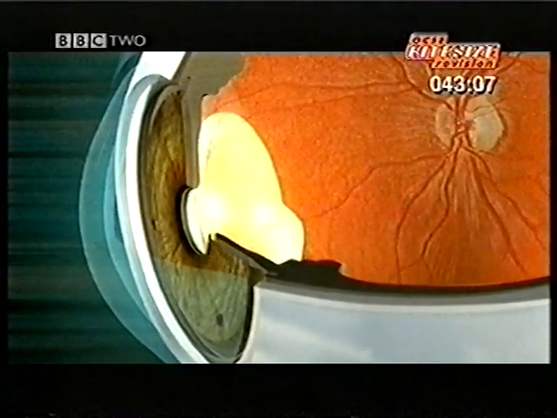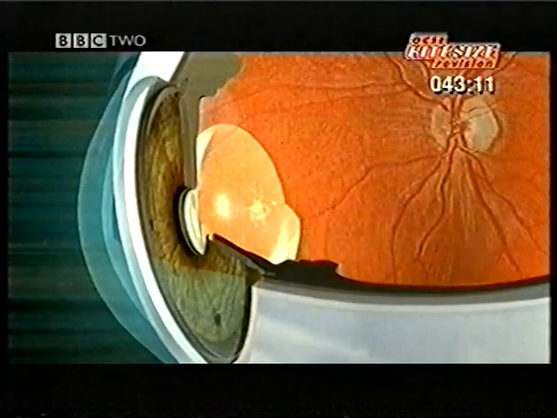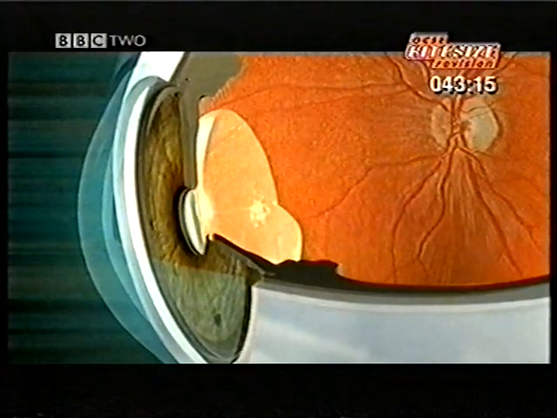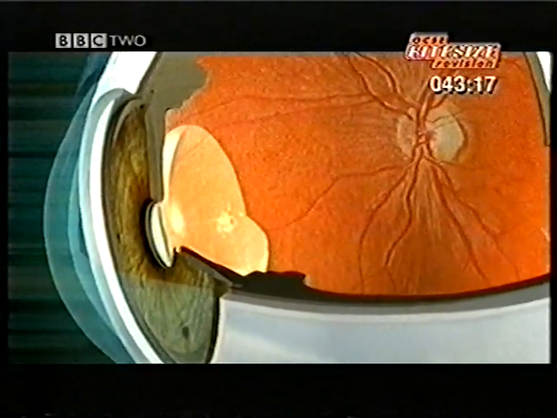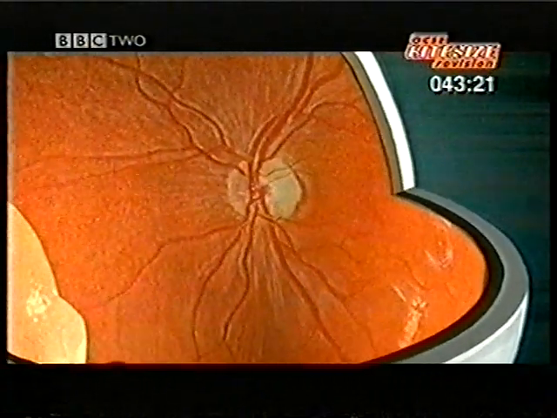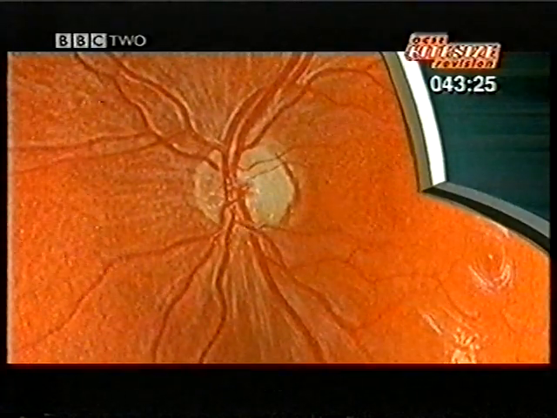Next is the lens. It's clear like the cornea, but its shape can change. Because the lens can change shape, it can focus light from objects both near and far away. The light ends up projected onto the retina, a light-sensitive layer of cells at the back of the eye.